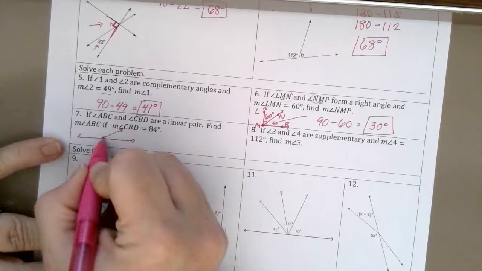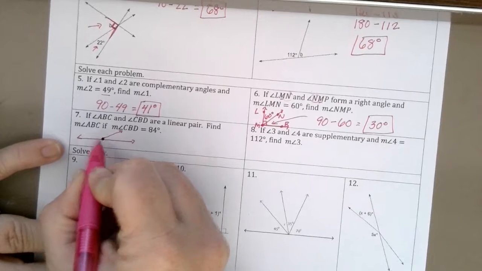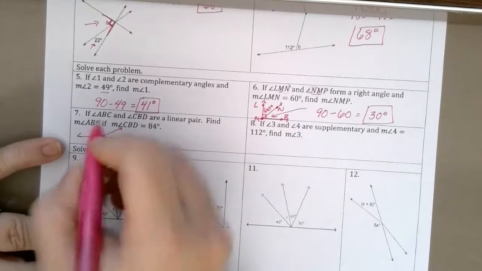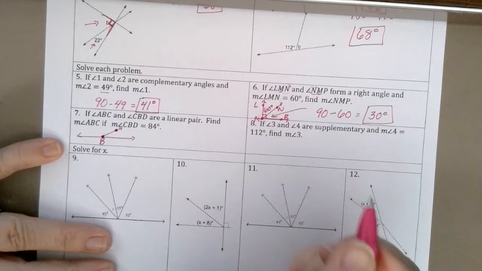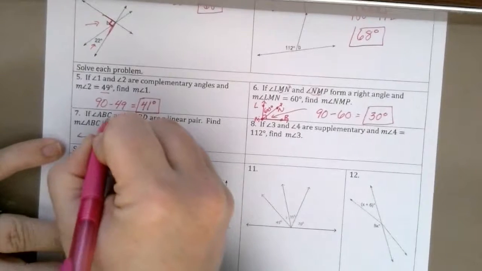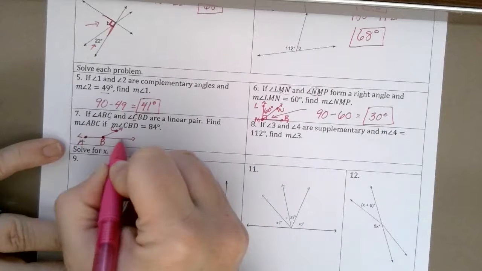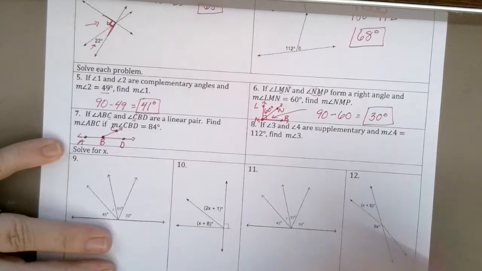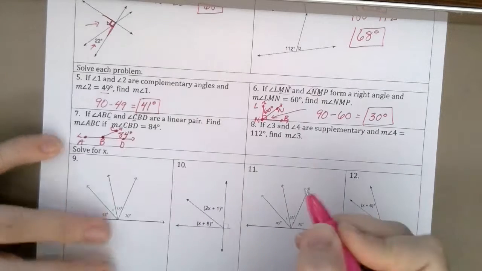What is my vertex in here? What's the vertex they share? B. What is the other point on the ray that they share? C, because they both have a C in them. So one of them is going to be A, and the other one is going to be D. Yeah? They tell me CBD is 84 degrees, so how do I find ABC?